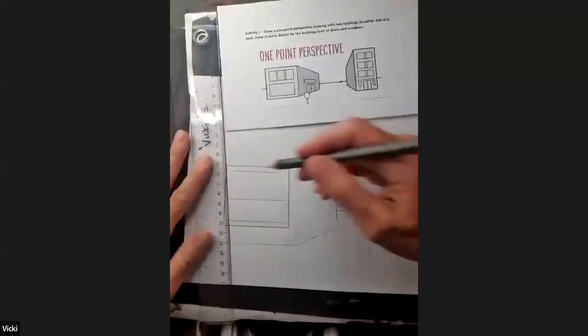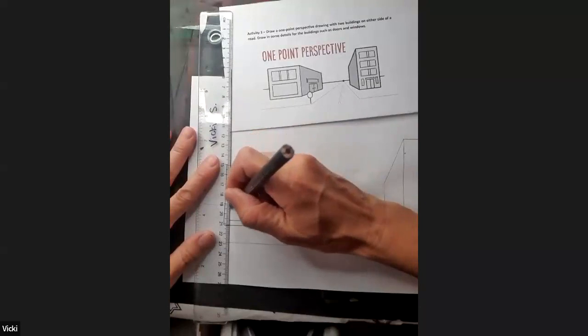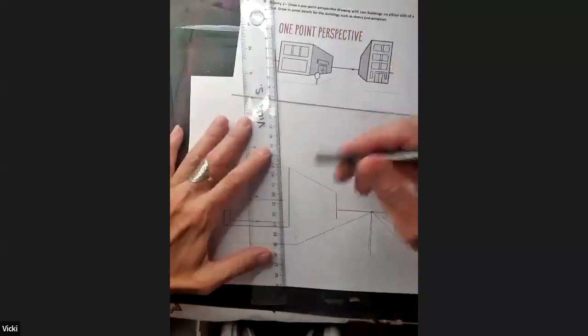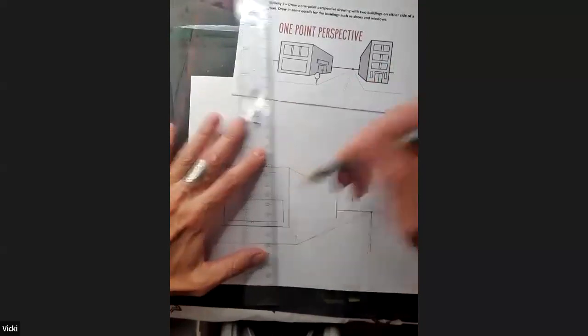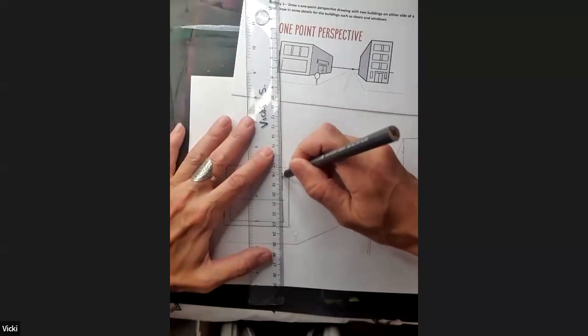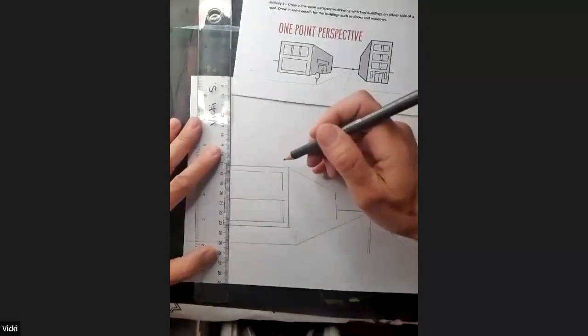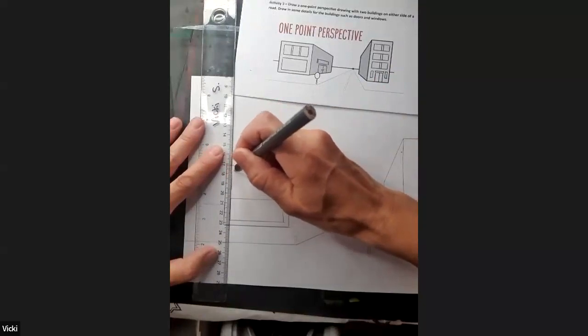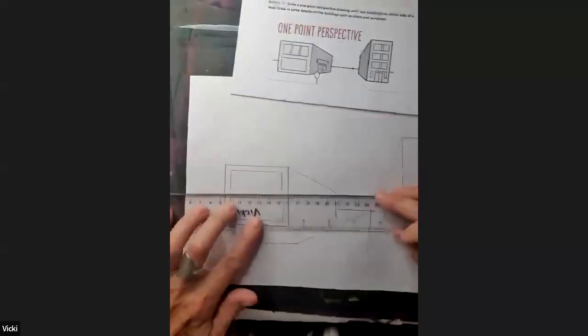Can everybody see what I'm doing? I'm just going to copy what is on this paper so that it can be similar, right? Do your best. It doesn't have to be perfect.